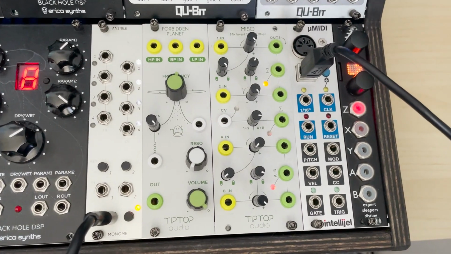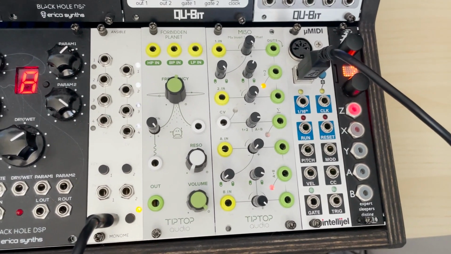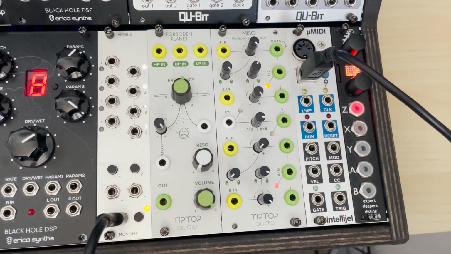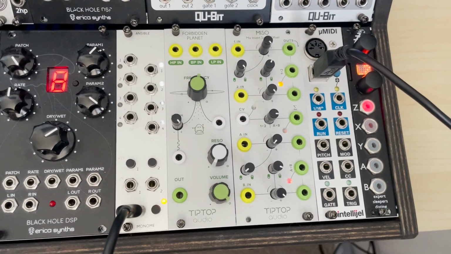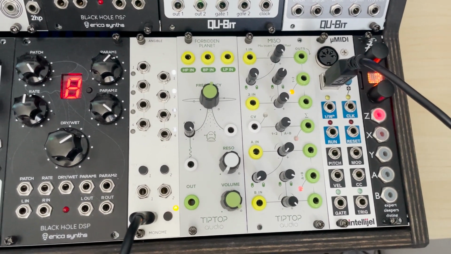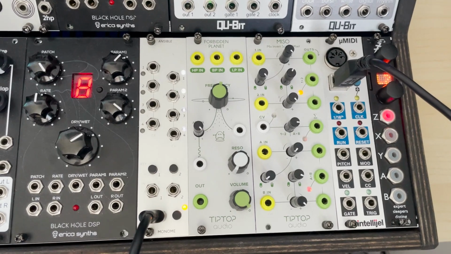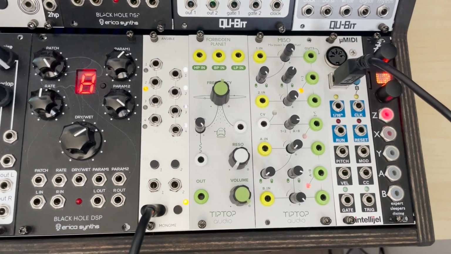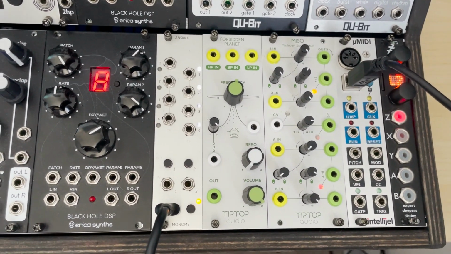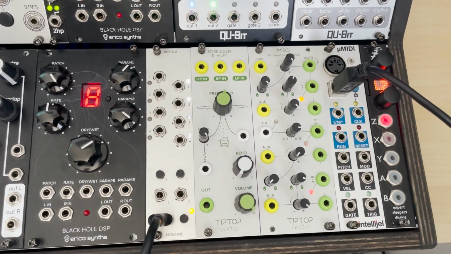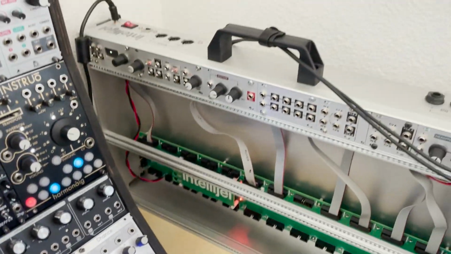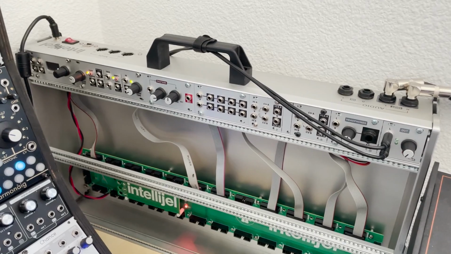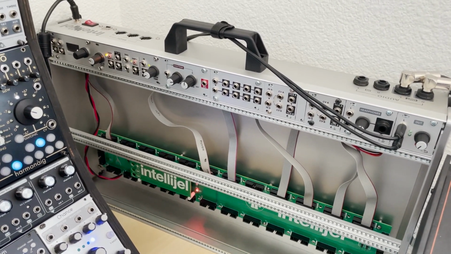And then the last one here is the Expert Sleepers Disting Mark IV, which has 80 different functions, but only one at a time. I primarily use this for delays or stereo reverbs as well, so it's very useful around my system. And then this case over here is an Intellijel 7U 104HP.